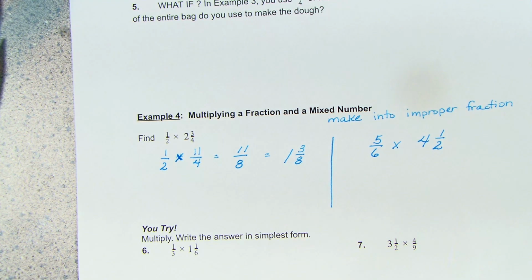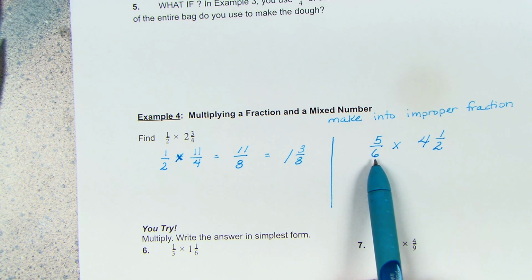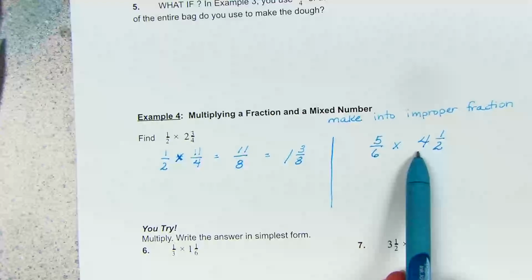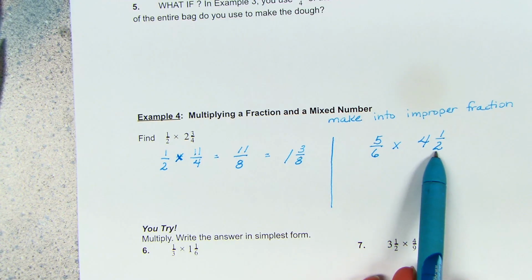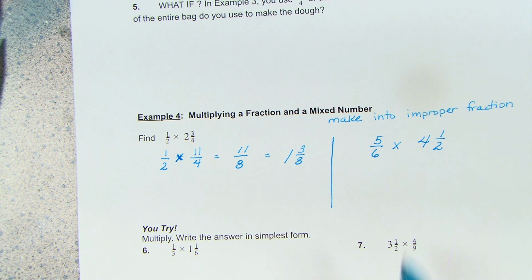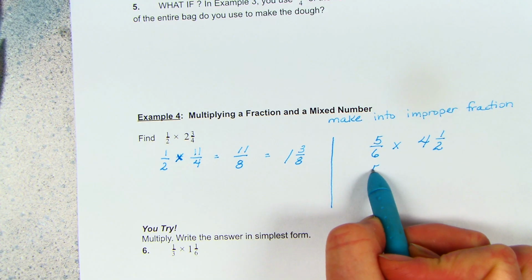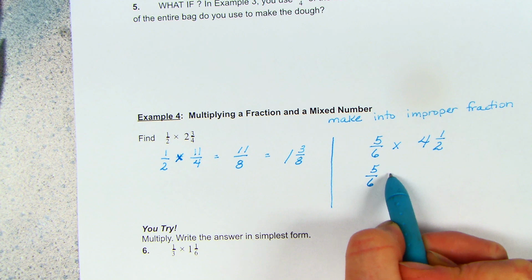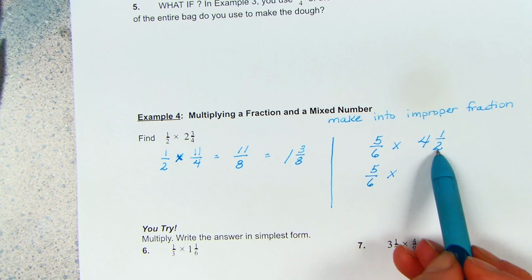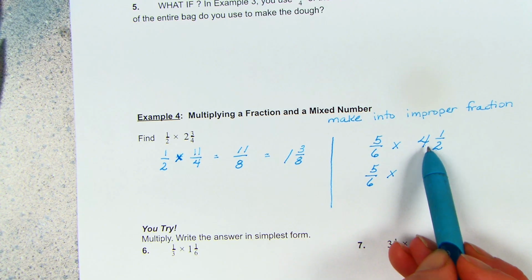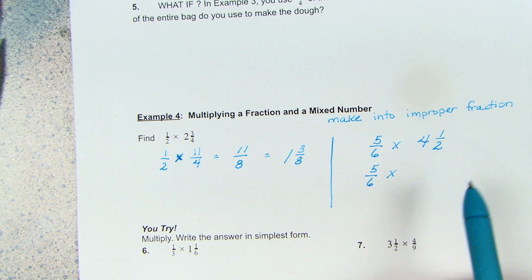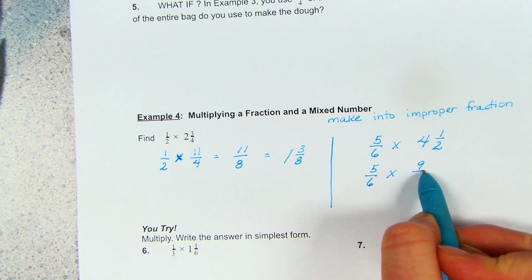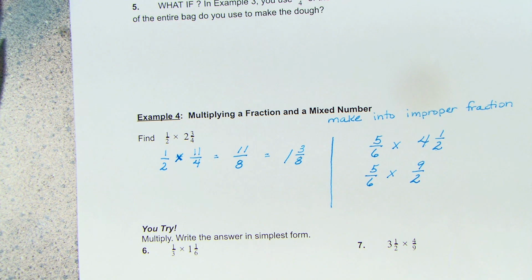Okay, so here's one that's a little bit harder to think about. It's not easy to say 5/6 of 4 plus 5/6 of 1/2, right? That's harder to do in my head. So I'm going to write 5/6 times 2 times 4 is 8. So that's 8 halves plus 1 more half is 9 halves. Okay, and then check and see if you can cross cancel.